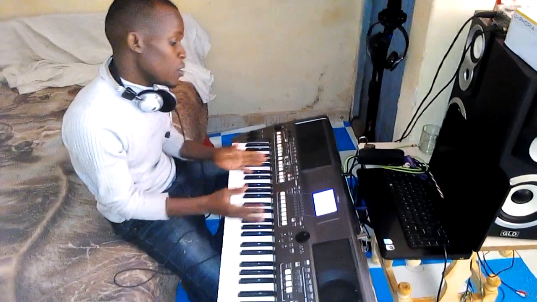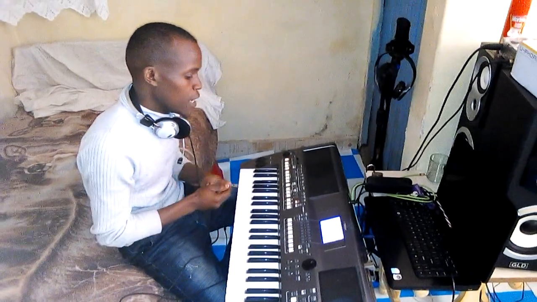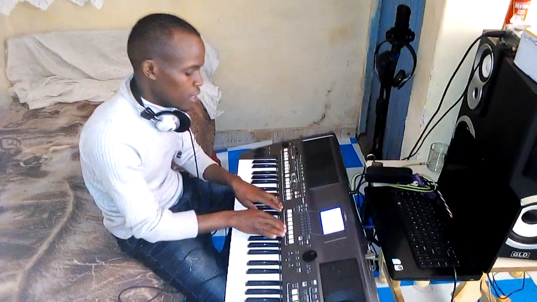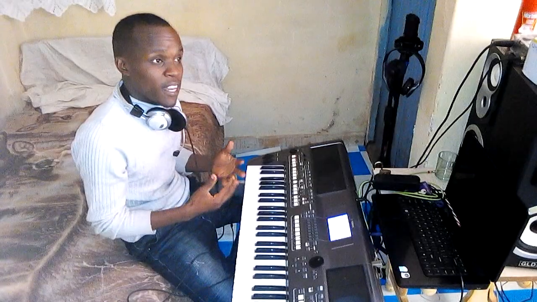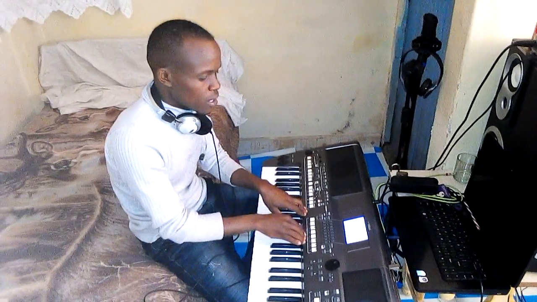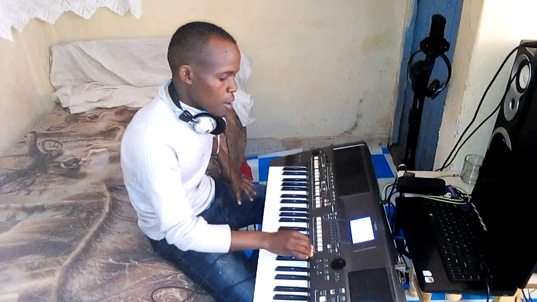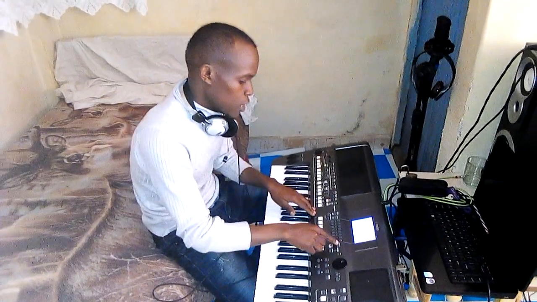I know very many people have different starting points, but for me, I start with some basic concepts, whereby I start with the function button.